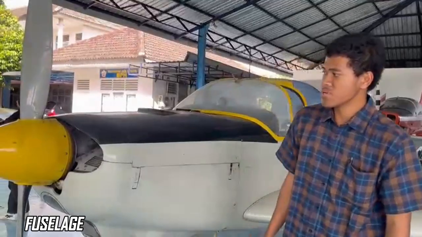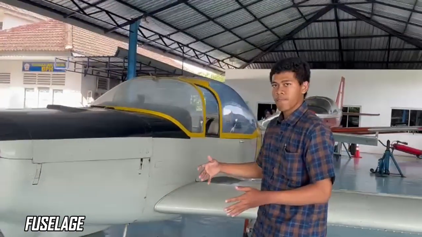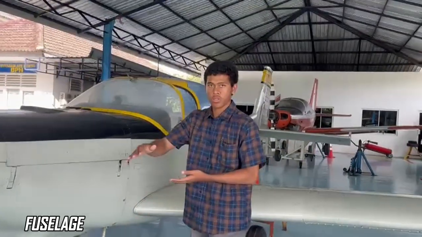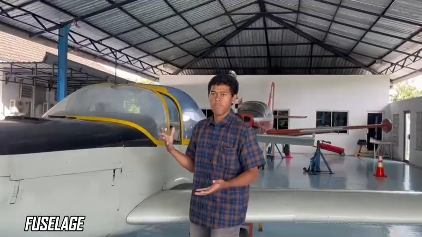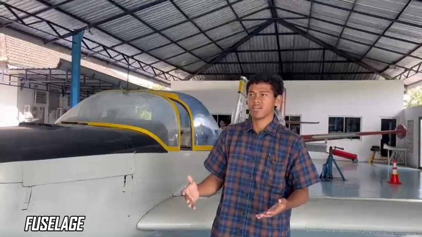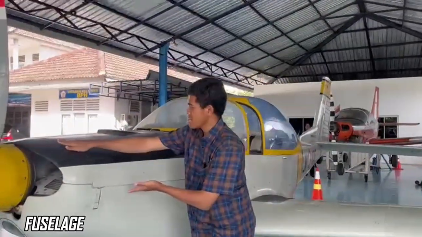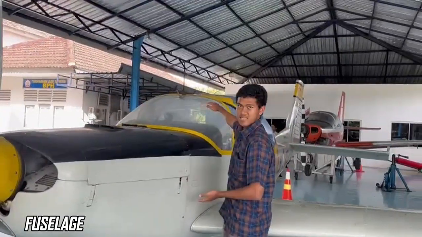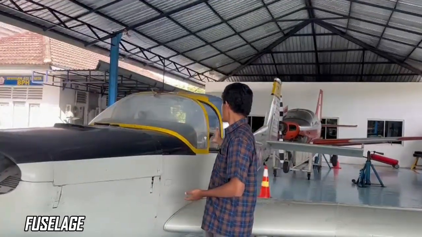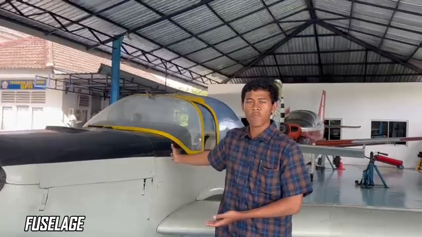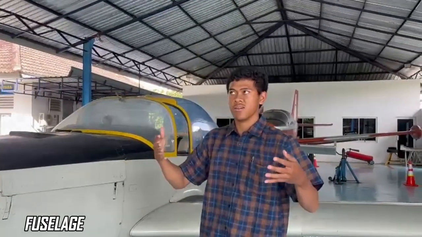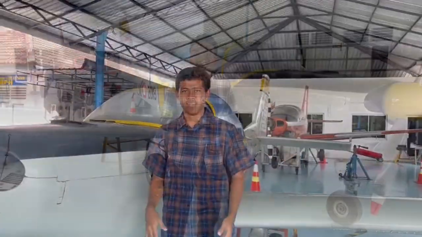The fuselage is made with a streamlined body shape to make it aerodynamic. Like you can see, the air can flow like this, so the pilot can be safe and not get too much wind.